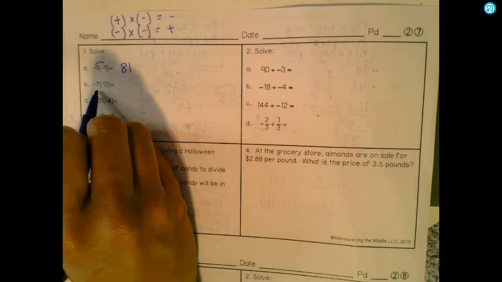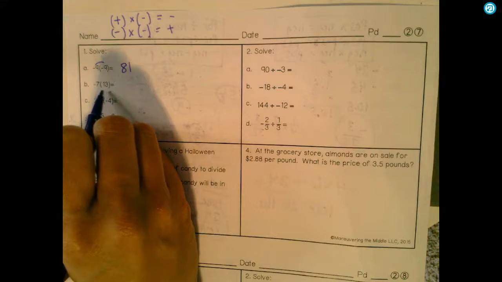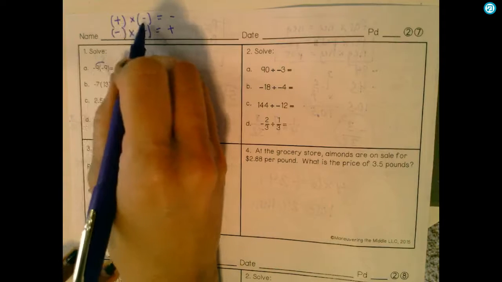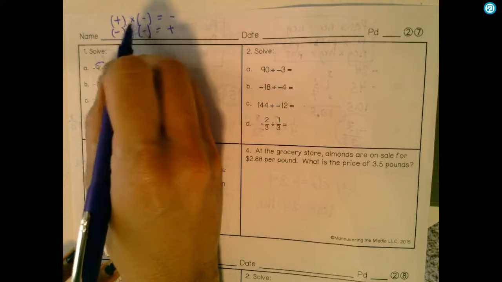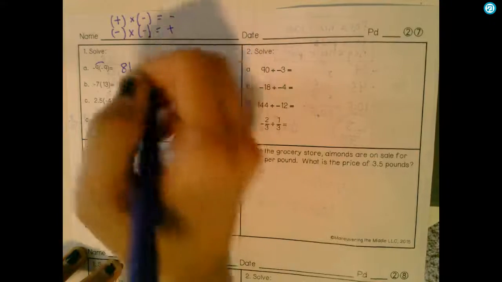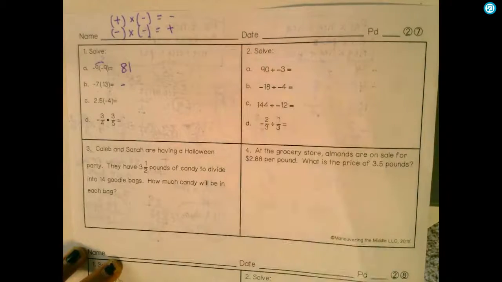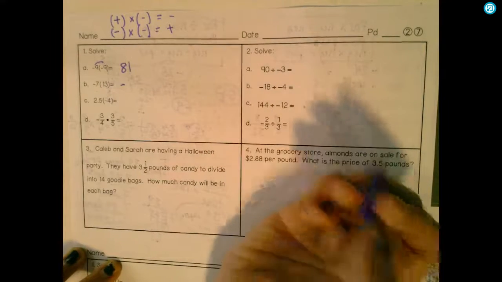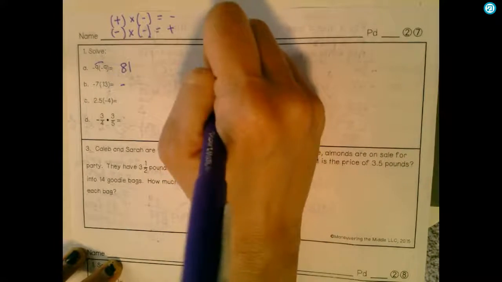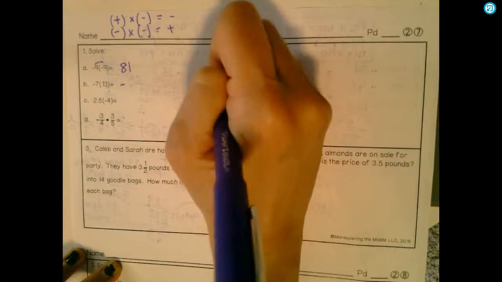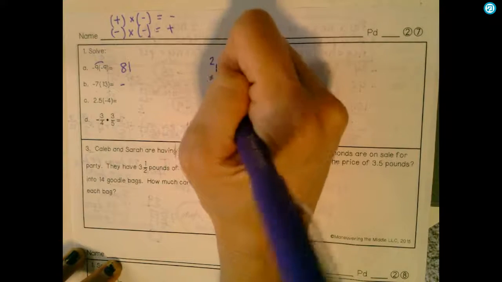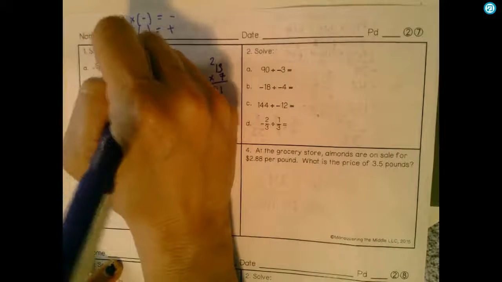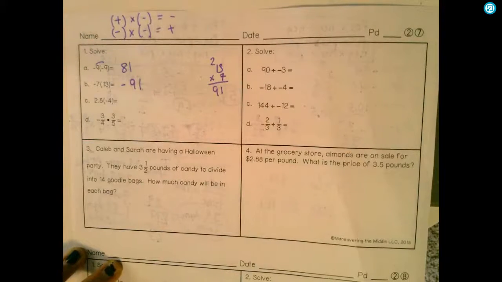Letter B, we've got -7 times 13. A negative times a positive. Anytime I've got a negative and a positive number and I'm multiplying, my answer will be negative. So I can go ahead and put the negative there. And now I just have to figure out what's 13 times 7. 13 times 7, we would do 7 times 3, 21. 7 times 1 is 7, plus 2, we get 91. So it's -91.